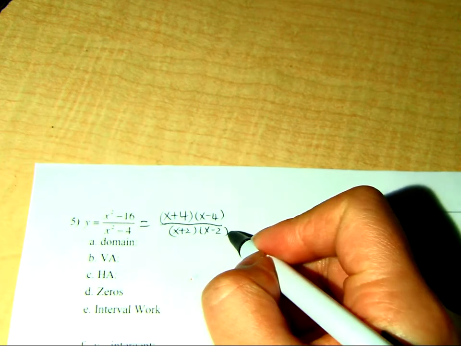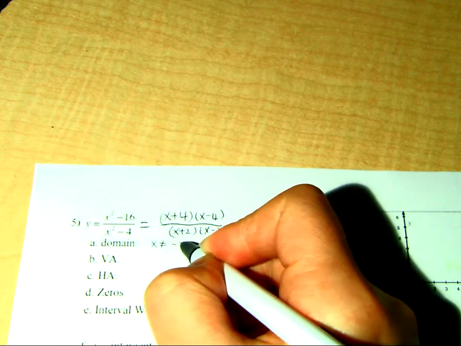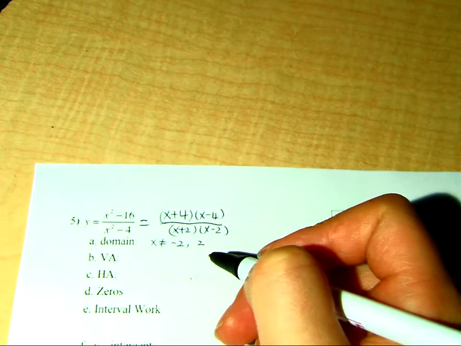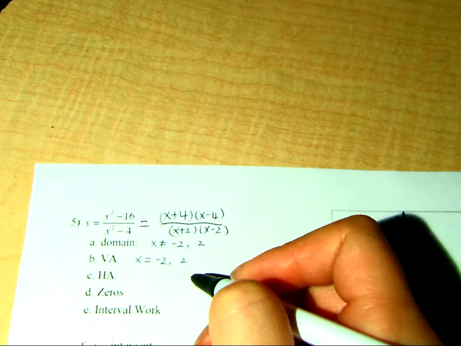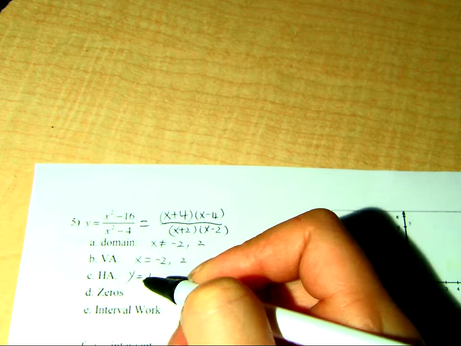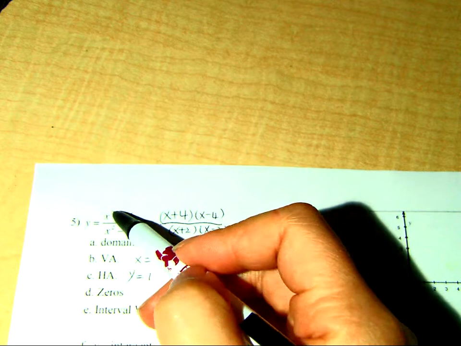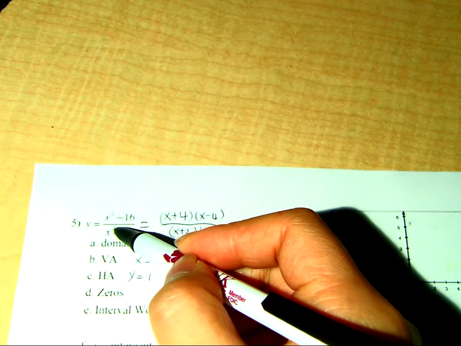Domain is denominator not equal to 0. So x is not equal to negative 2 and 2. VA is x equal to negative 2 and 2. HA is y equal to 1 because equal power. So power 2 on the top, power 2 on the bottom.